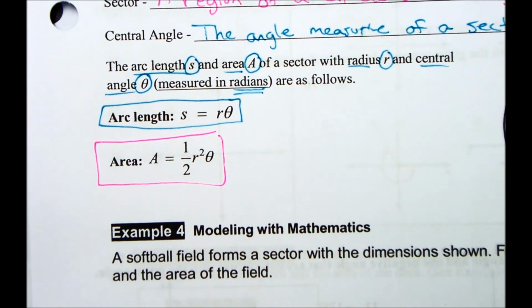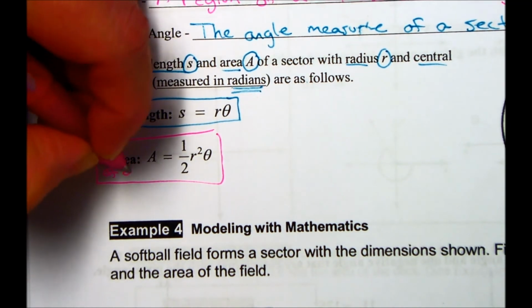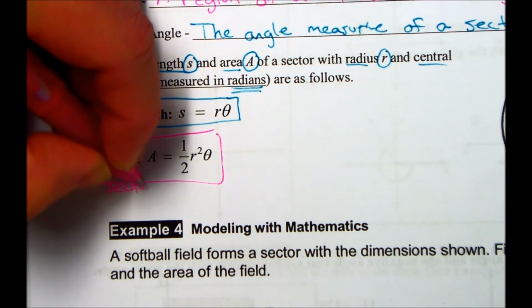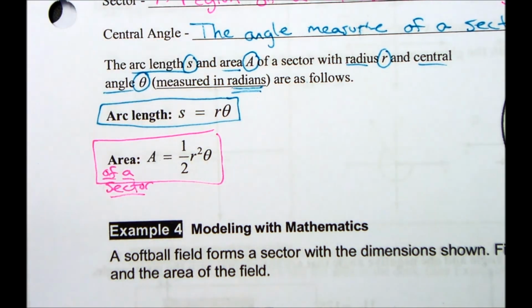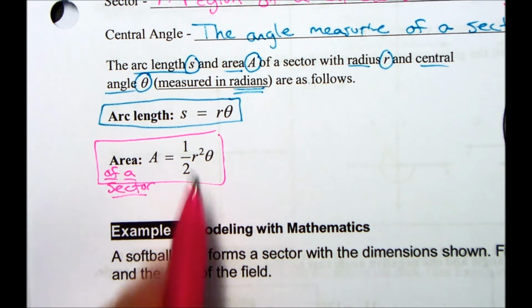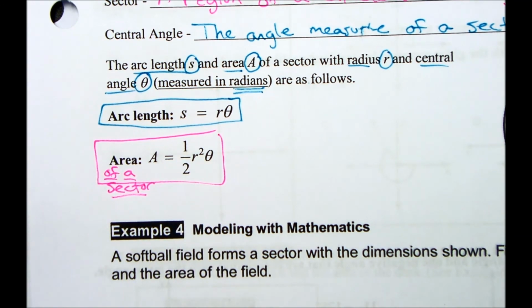Okay, so what else do I want to point out? Area of a sector. That's not really explained on there. So this is the formula for the area of a sector.